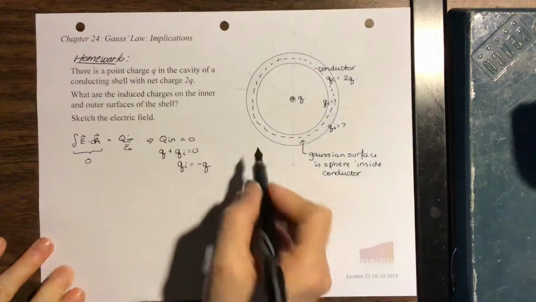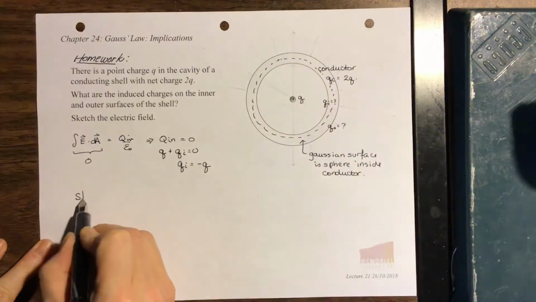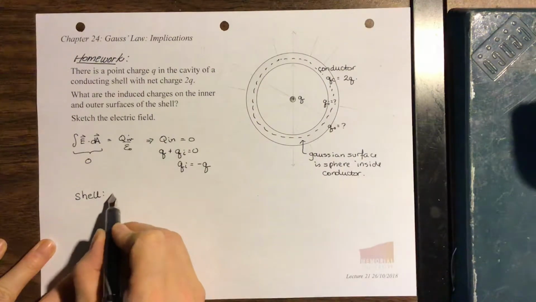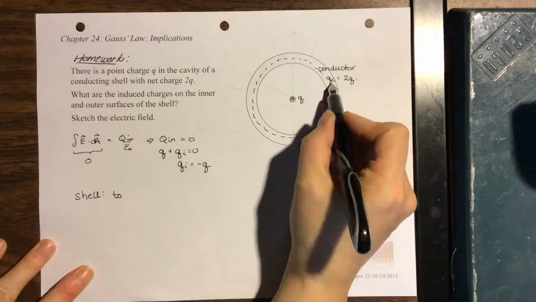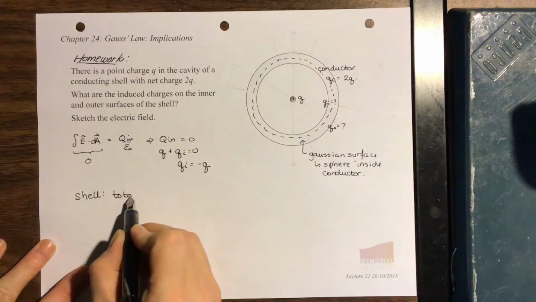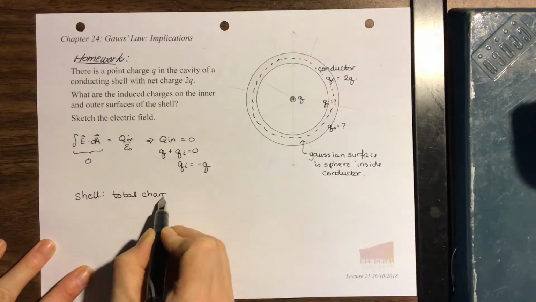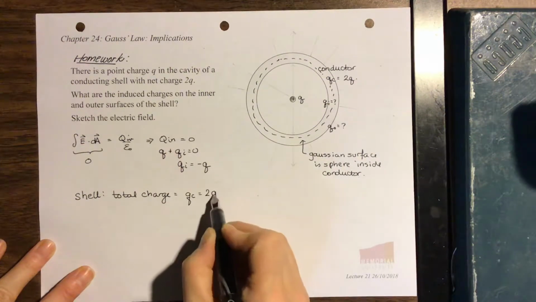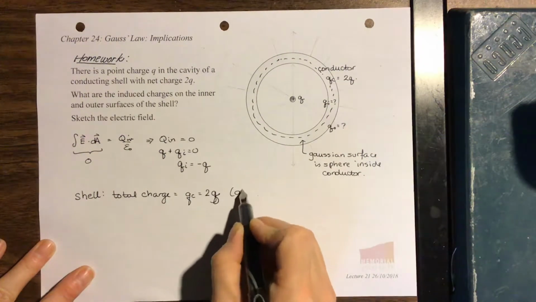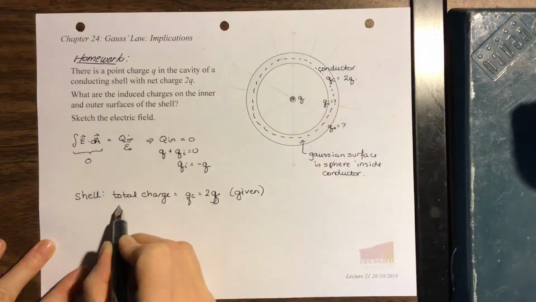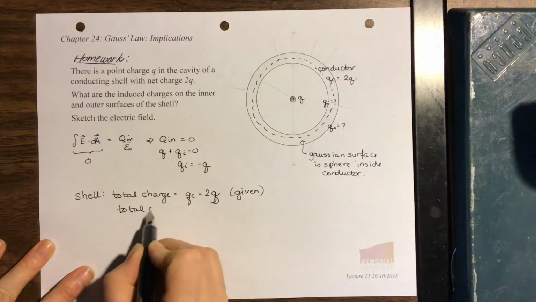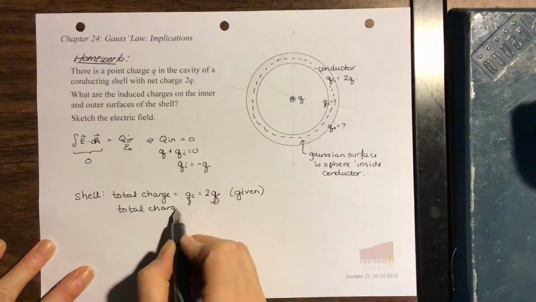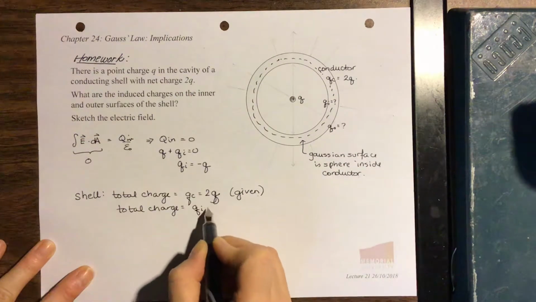So let's think about the conducting shell itself. First of all, we're given that the total charge, the Q of the conductor, is 2Q. We also know that the total charge, whatever it is, would have to be whatever is on the outer surface plus whatever is on the inner surface. So Q of the inside plus Q of the outside.